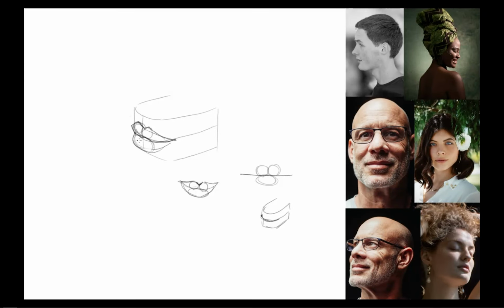Now, the mouth shape changes from person to person. So you can get something that's a very strong upper lip, coming down like so, and a double circle here, if you will, to give you a little bit more fullness in the lips.